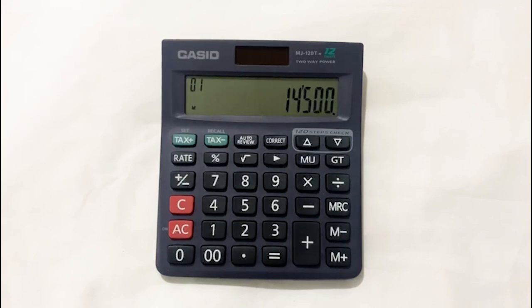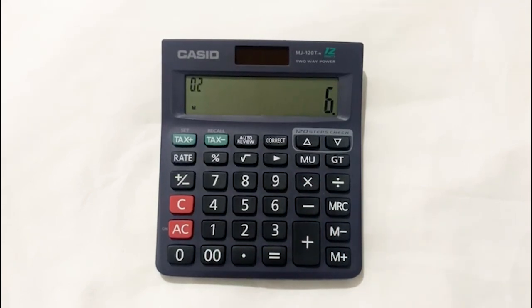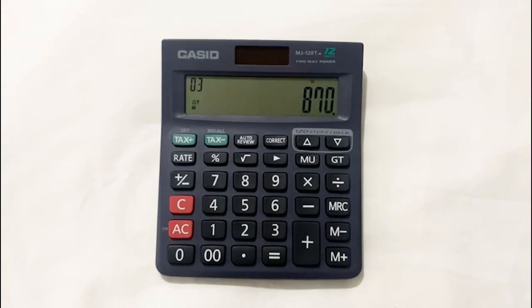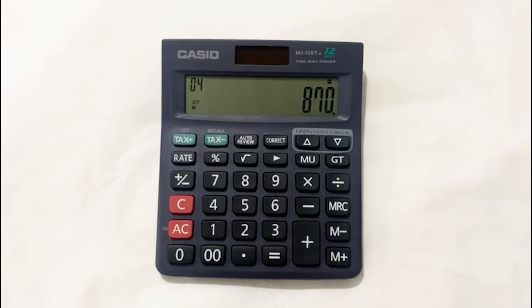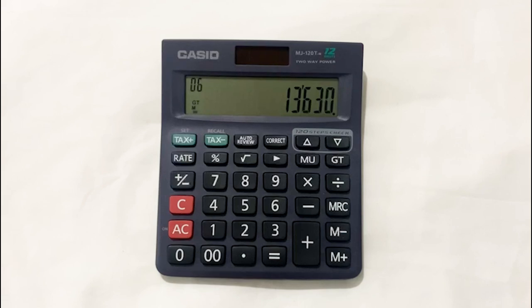So in this step, we will multiply it with 6. In the next step, we will press the percentage button. After this, we will press the minus sign. At the end, we will press the equal to sign. So here's the final answer, 13,630. The final price after 6% off. So this is how you can calculate the 6% of any price using your calculator.